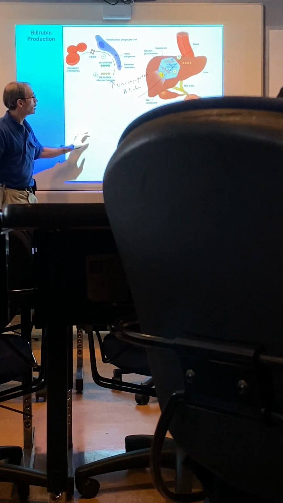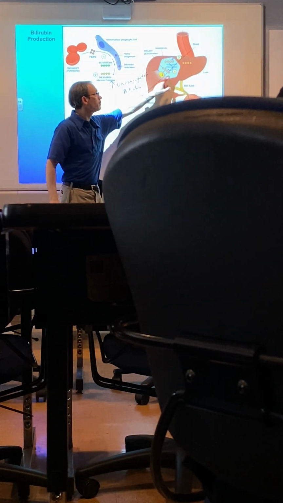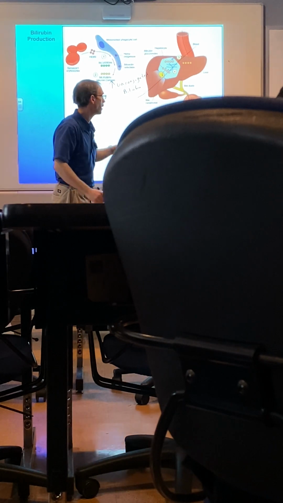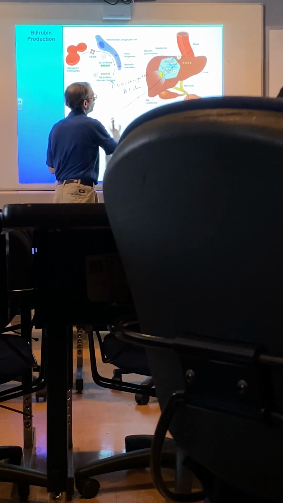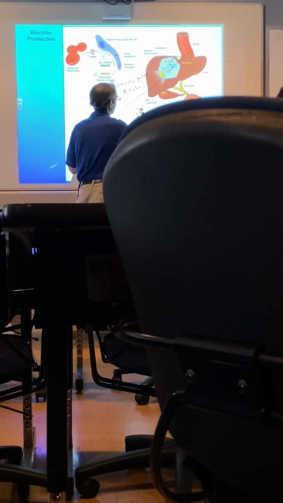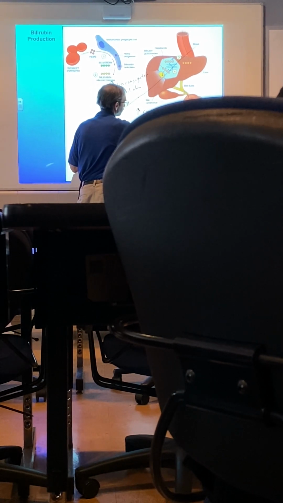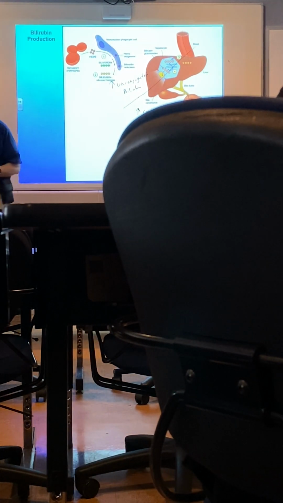However, if you have a disruption in the metabolism distal to that conjugation step, you'll notice that the hyperbilirubinemia is predominantly conjugated. And you immediately can narrow down your differential.